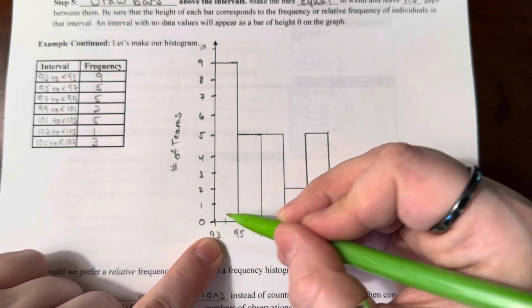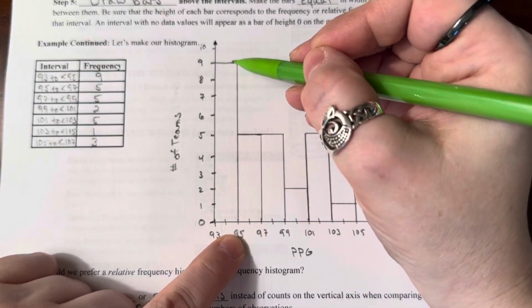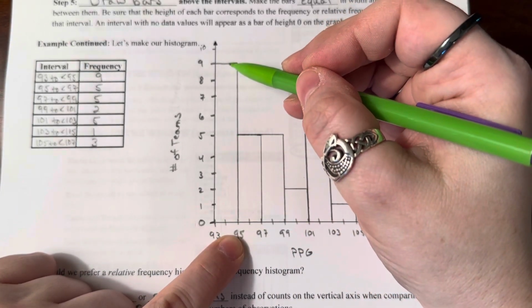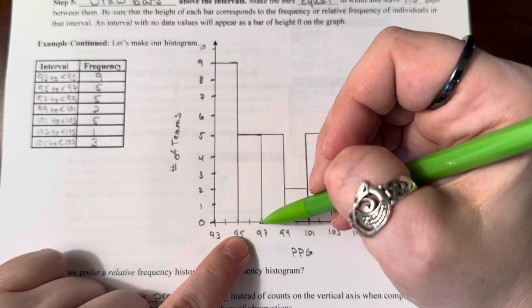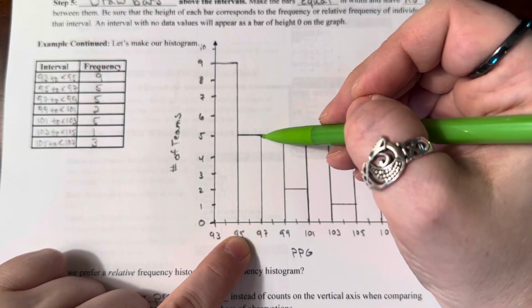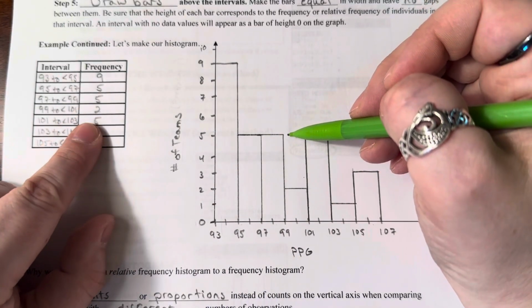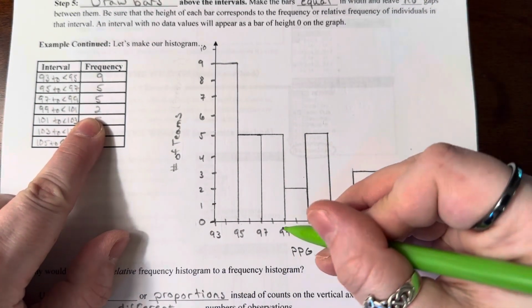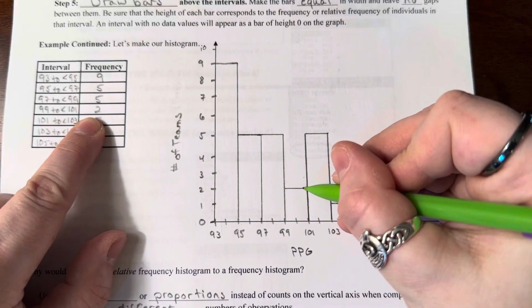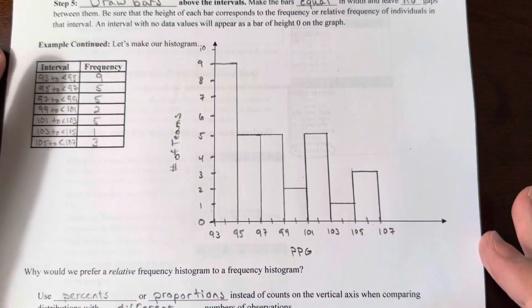Right, so from 93 to less than 95, I had a frequency of 9, so my bar has a height of 9. From 95 to less than 97, I had a frequency of 5. 97 to 99, I had a frequency of 5. From 99 to 101, I had a frequency of 2, and so on to create my histogram.